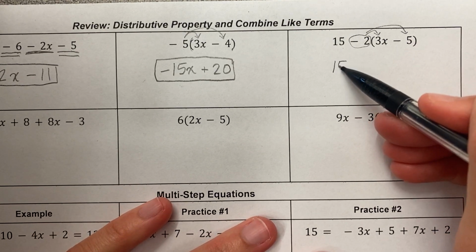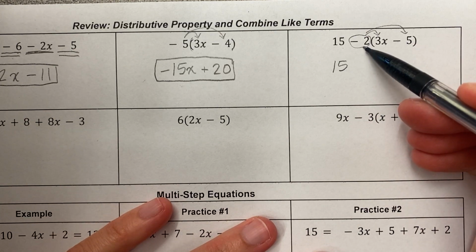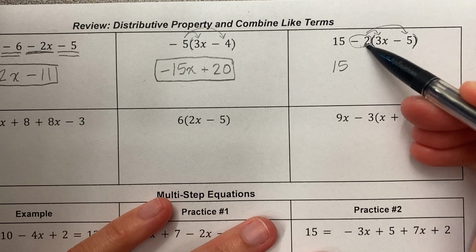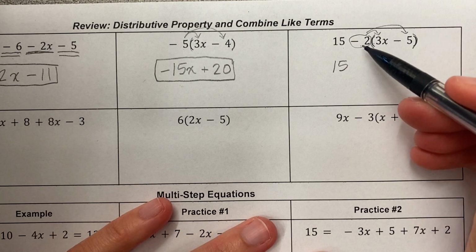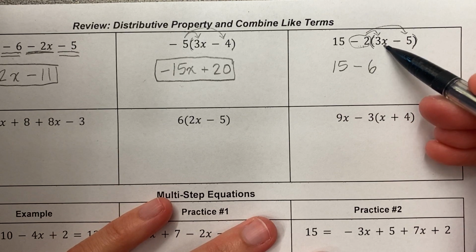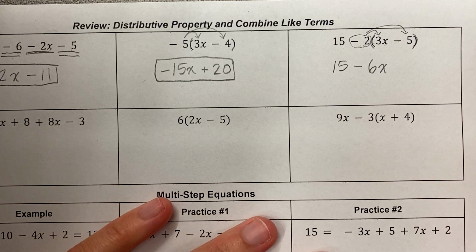I'm going to just bring down the 15. This negative 2 is what's being multiplied. We know because it's right next to the parentheses. That's what it means when a number is right next to the parentheses. Negative times positive is negative. 2 times 3 is 6. And since this is 3x, it's negative 6x.